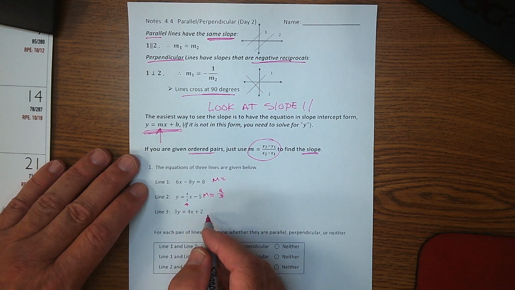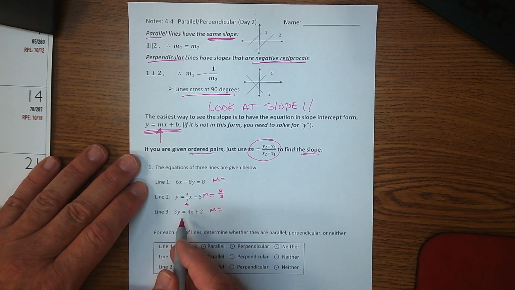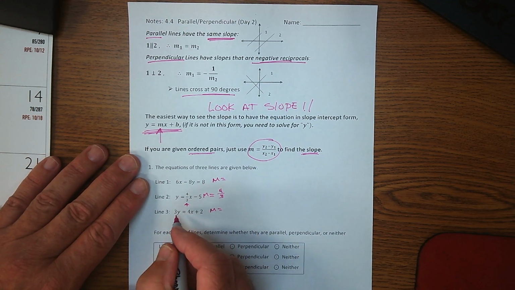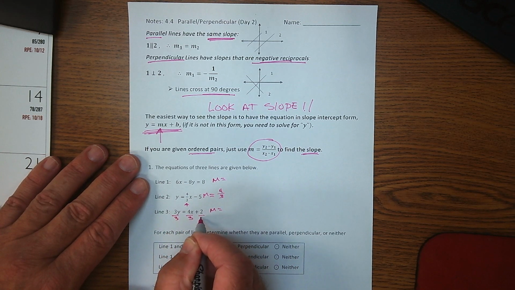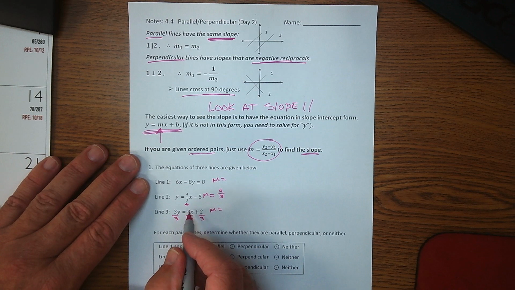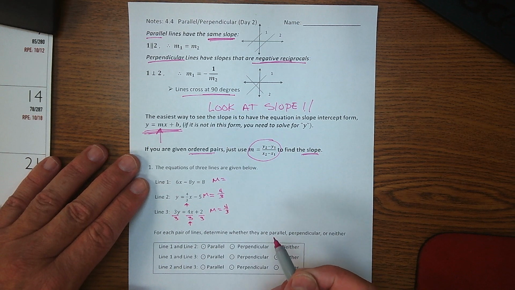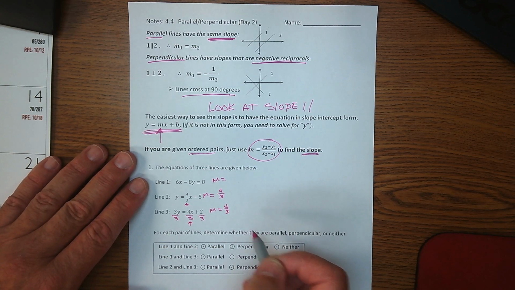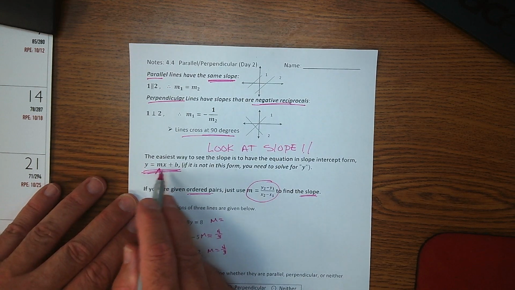The third line is close. Let's do that one right now. All I do is divide by 3: divide that by 3, divide that by 3, divide that by 3. That means my slope is 4/3. If it's y equals, it's in slope-intercept form, then we can find the slope. That's why it's called slope-intercept form.